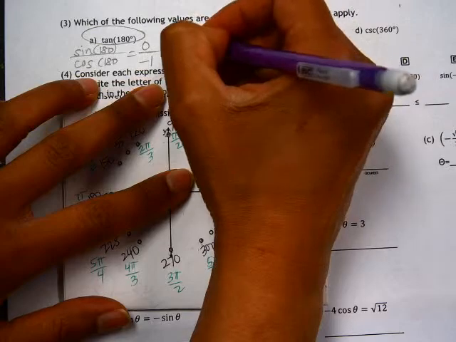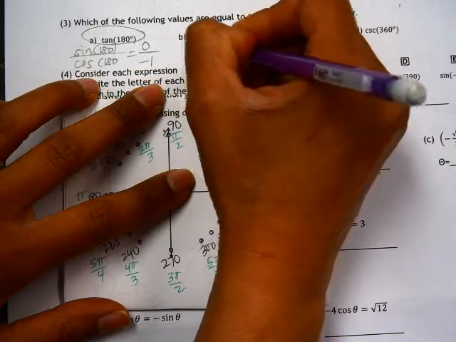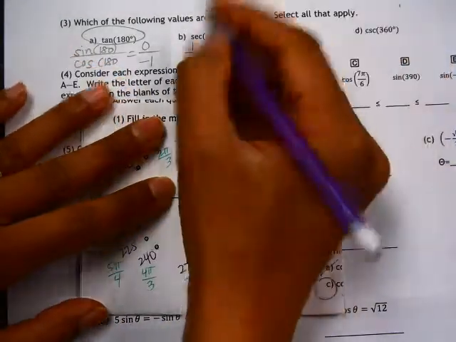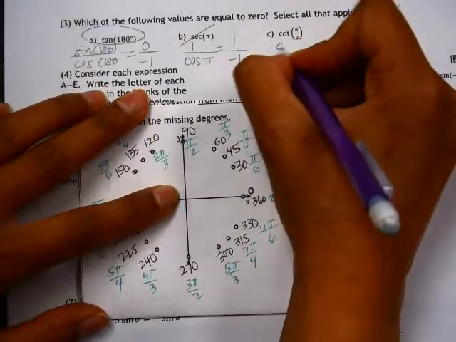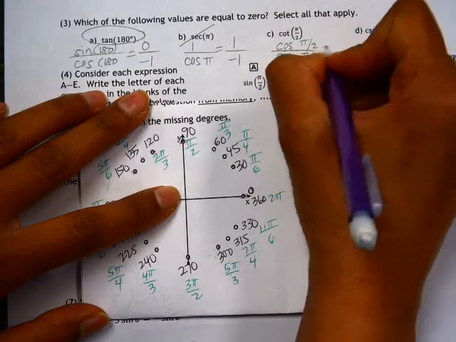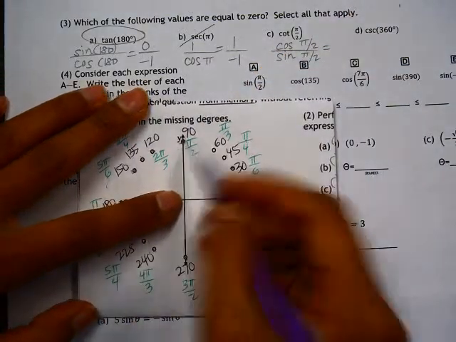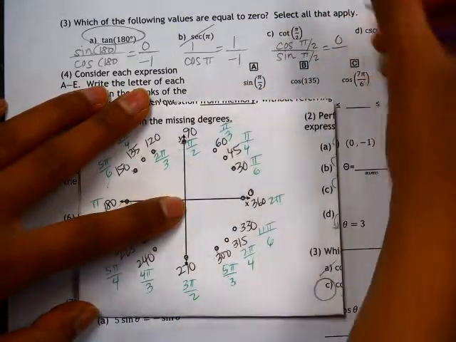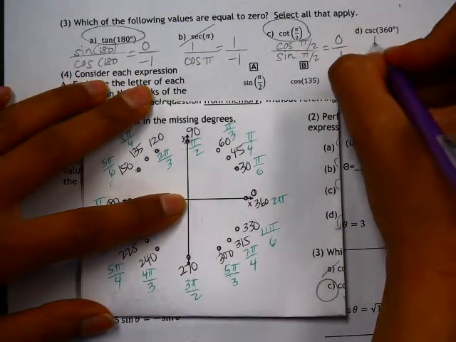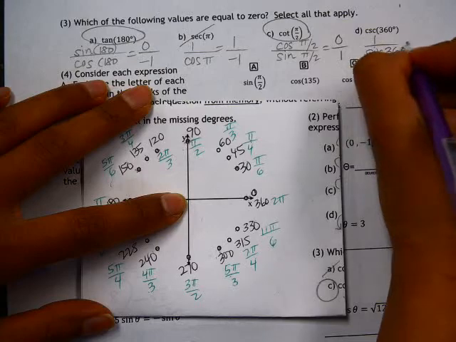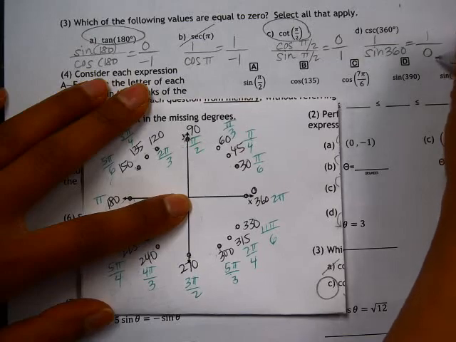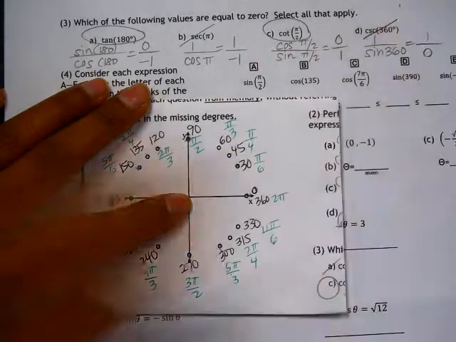Secant is 1 over cosine. So 1 over cosine of pi radians is -1. So this would not be equal to 0. Cotangent is cosine divided by sine. So cosine of pi over 2 is 0. Sine of pi over 2 is 1, so this is equal to 0. Cosecant is 1 over sine, so 1 over sine of 360 degrees is 1 divided by 0, which is undefined, not 0, so this is not an answer.